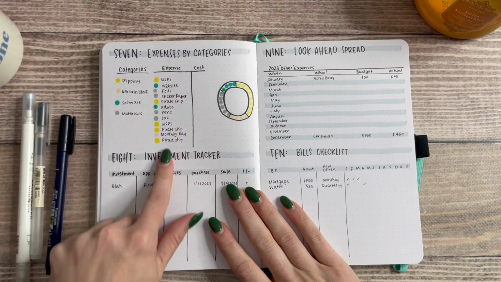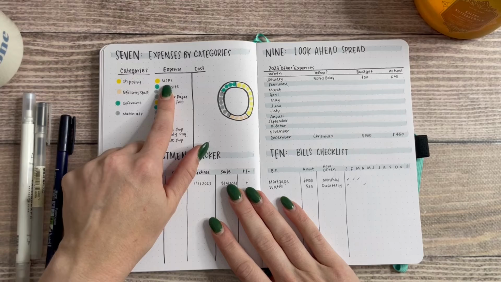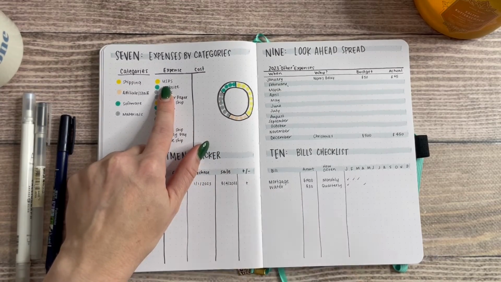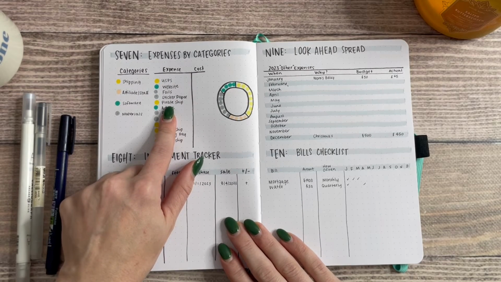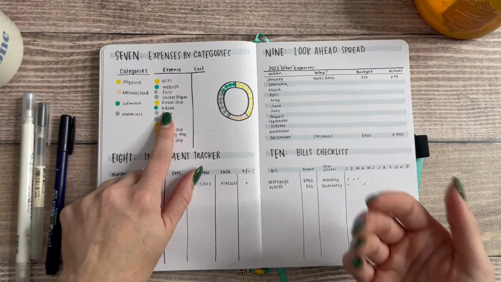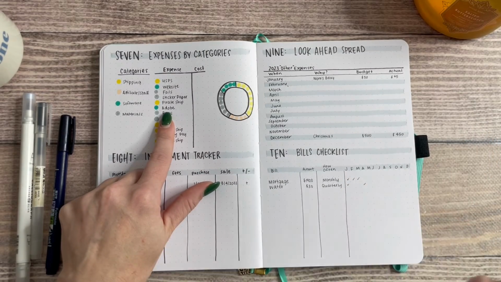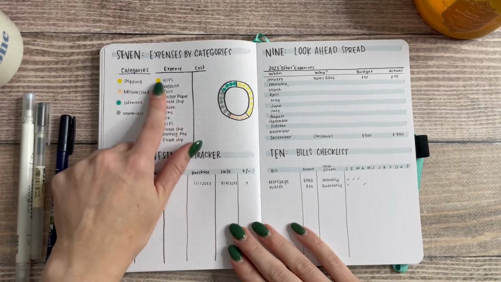So you can see I have a list with the dot next to it of what the actual expense is, and then a column for costs. So I have U.S. Postal Service, for example, for shipping, or Pirate Ship for shipping. Adobe, that is the method that I edit my videos, and I do Photoshop and things like that.